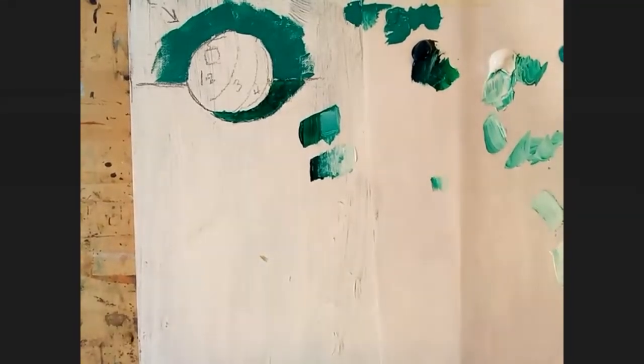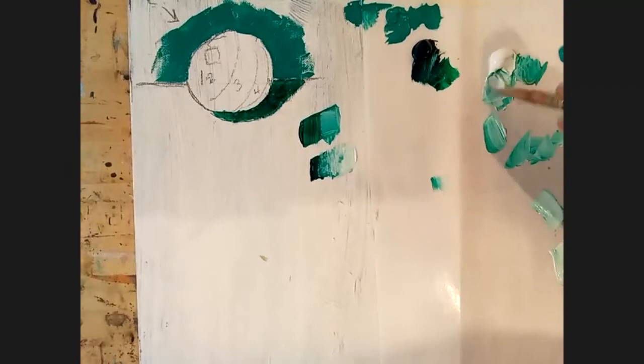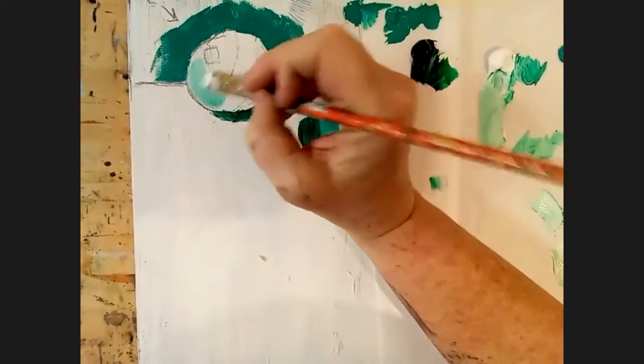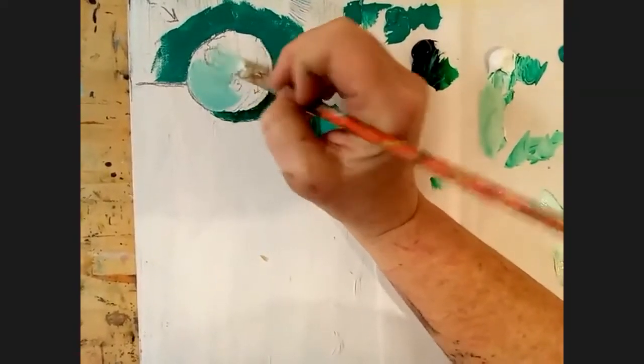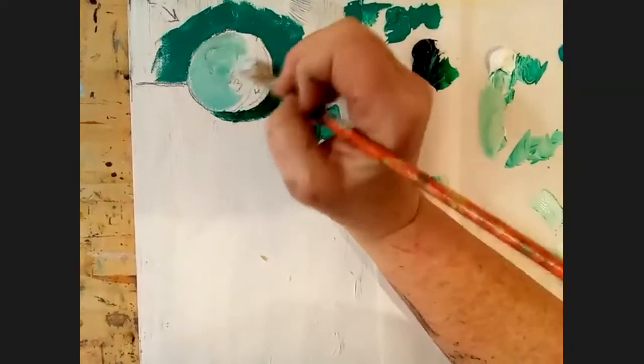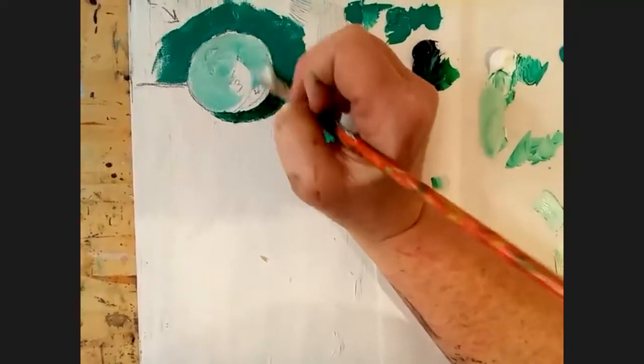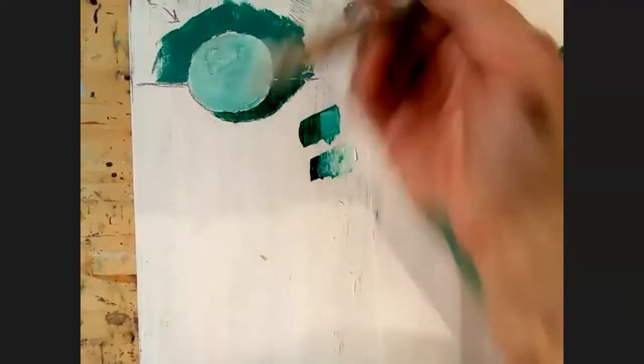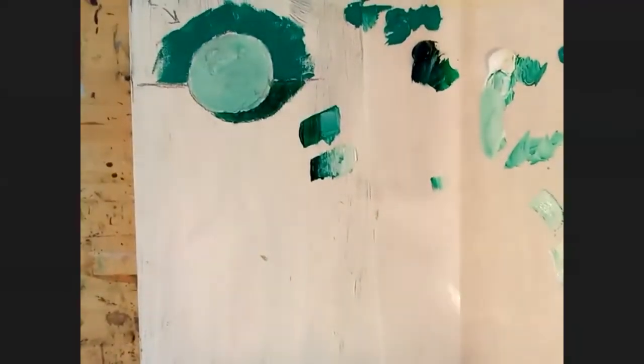Okay, and then I like to start with a very light. So I've got white, but I've tinted it with green, just a little bit of green. I like to go over my whole thing. It's acrylic, you can do this because you can make stuff lighter. The whole sphere is one kind of light color, maybe a 1, maybe a 2, right?